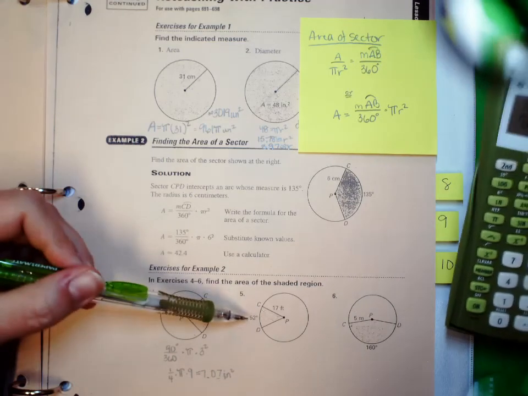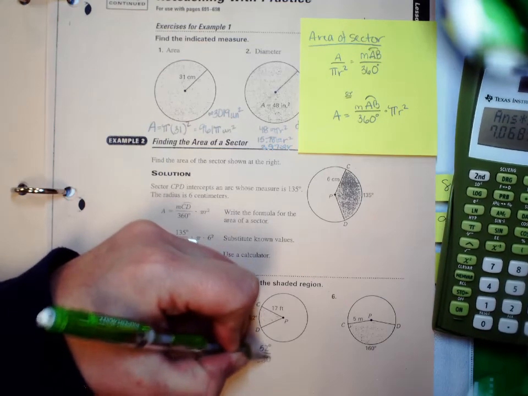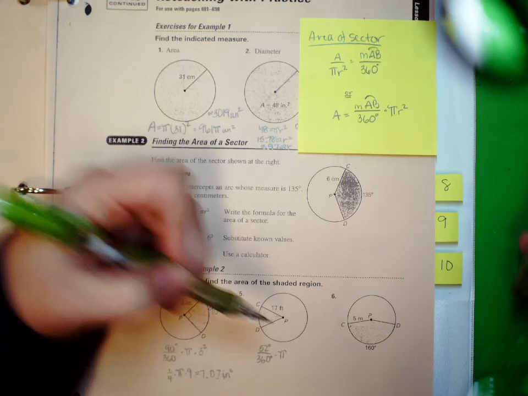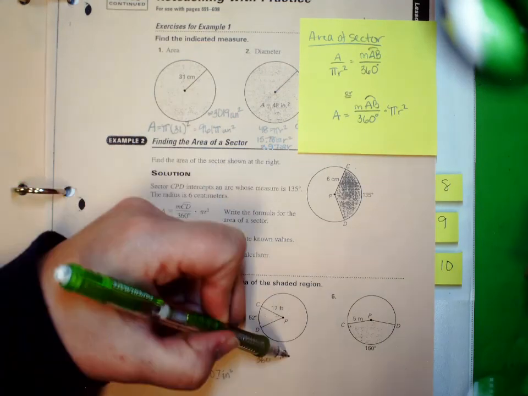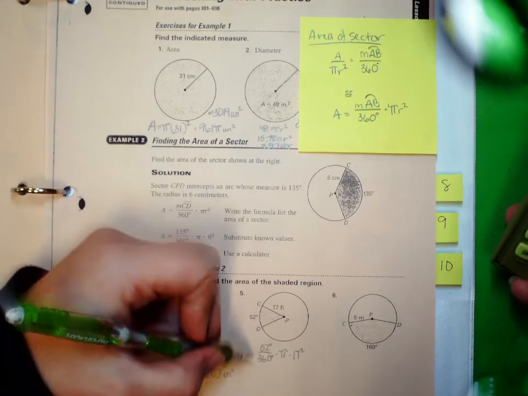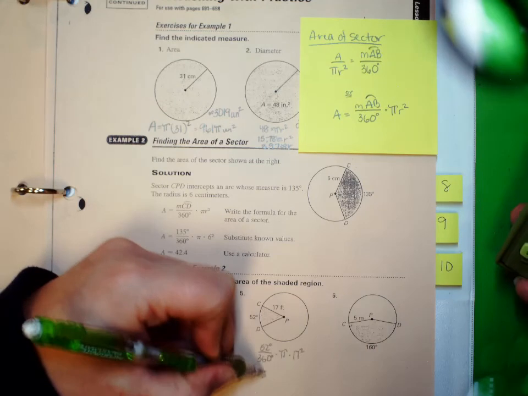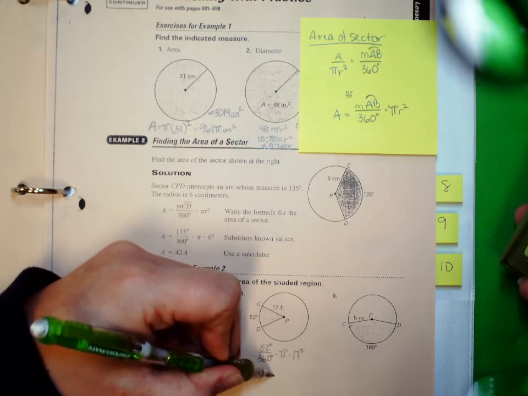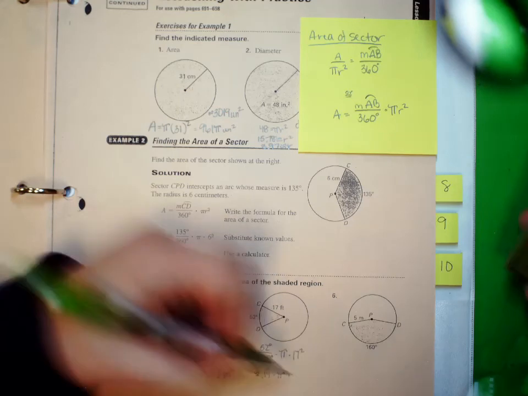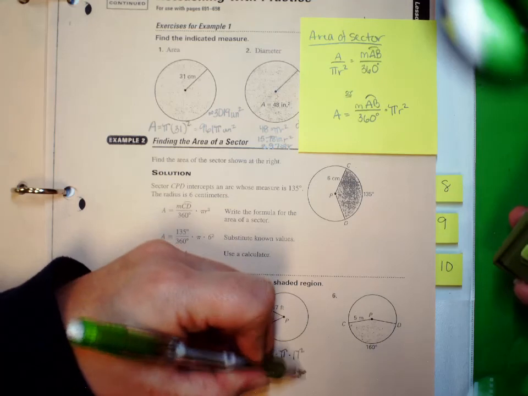So we have 52 degrees divided by 360 degrees times pi times 17 squared. And when we plug this into a calculator, we get about 1.4 times pi times 289.